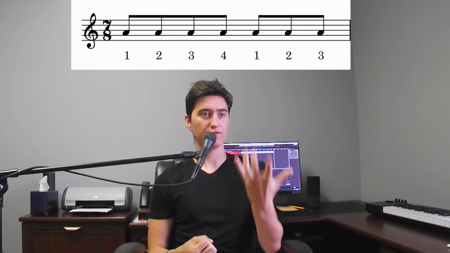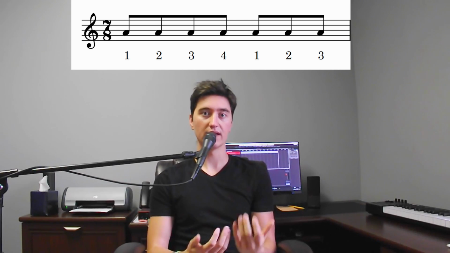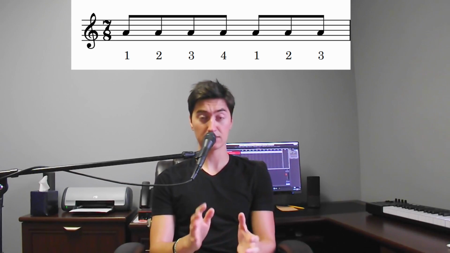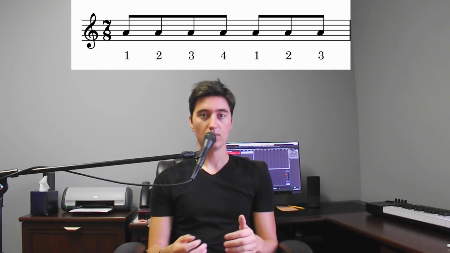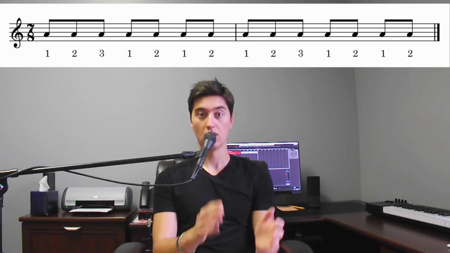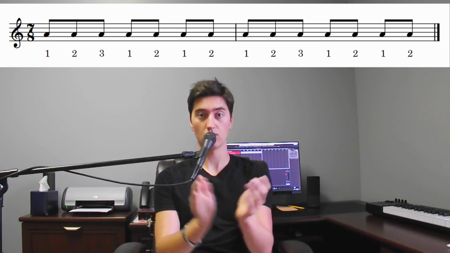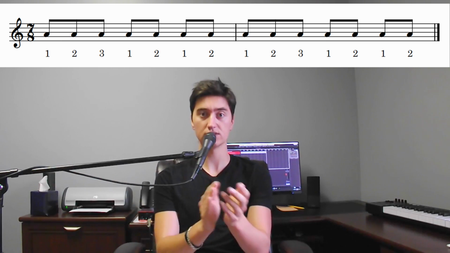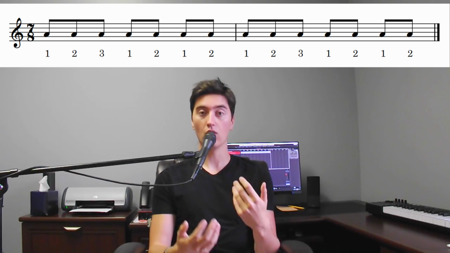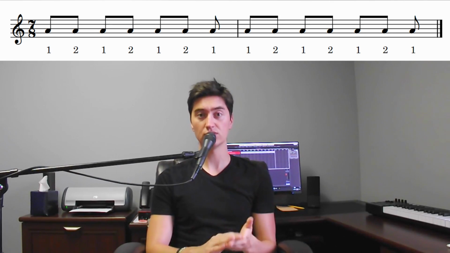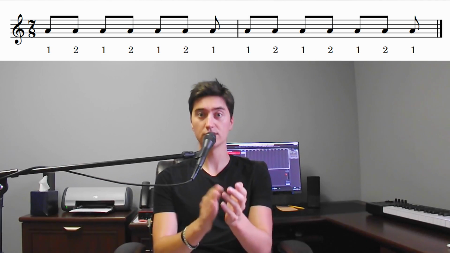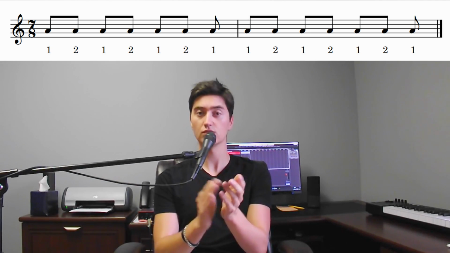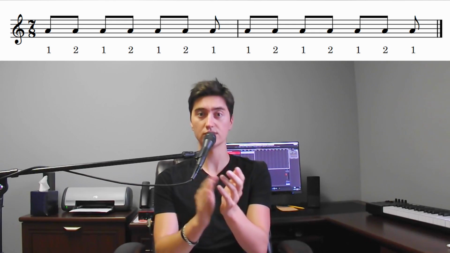Let's take 7/8 for example. Maybe you're thinking, let's take the 4 and the 3, that equals 7, but counting above 3 in a 6/8 type time signature is a little tricky, so we want to keep that to 3 and below. So we can do 3, 2, 2. 1, 2, 3, 1, 2, 1, 2, 1, 2. Or we can do 2, 2, 2, and 1. 1, 2, 1, 2, 1, 2, 1.